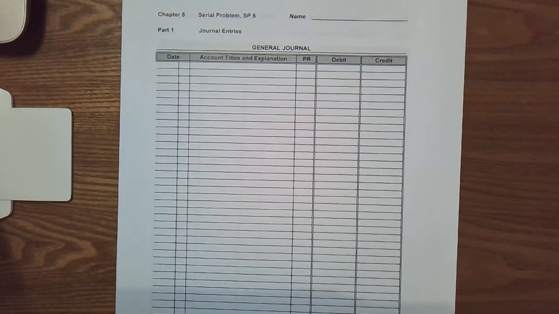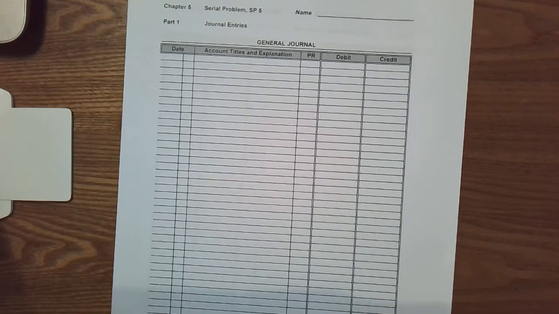There are a couple transactions, 3 of them, that are very confusing, and so I want to go over those with you and then give you some of the instructions that will help you with this serial problem as well. Now the Chapter 5 serial problem in the textbook is on page 207, and for the ebook, just go down to the left side and find the serial problem after the problems.